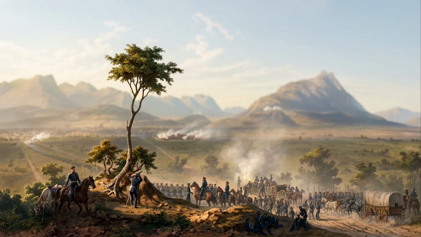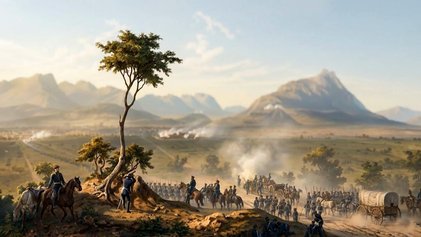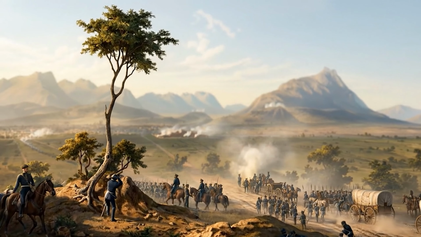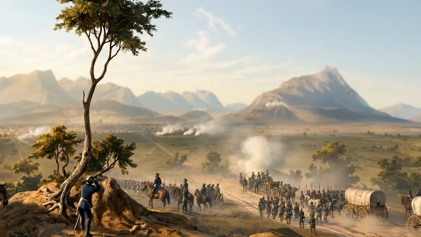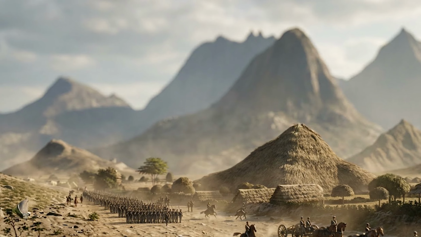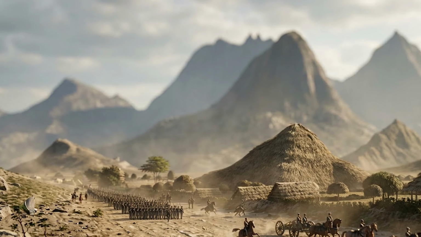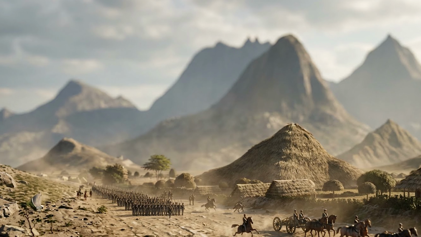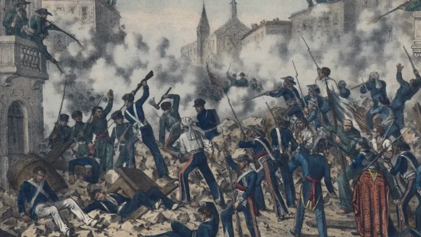For Mexico, the war is a national tragedy. Half the country's territory lost and deep humiliation. In Mexican history, it is remembered as La Invasión Norteamericana. The loss fuels political turmoil for years. The Mexican-American War reshaped North America, set the stage for America's continental power, and planted seeds of future conflict. Its legacy lives on in the territories gained and lost, in heroes and legends, and in the lesson that expansion came at profound human cost.